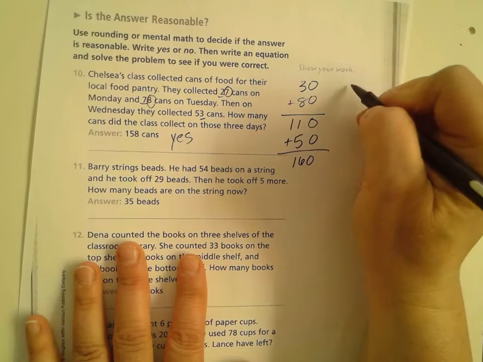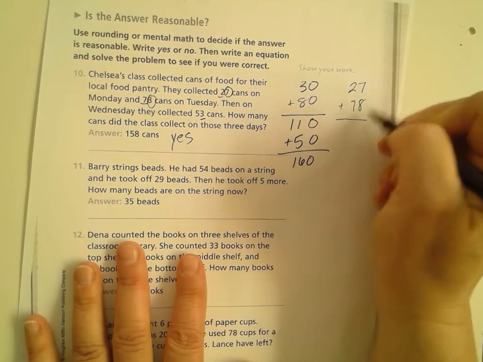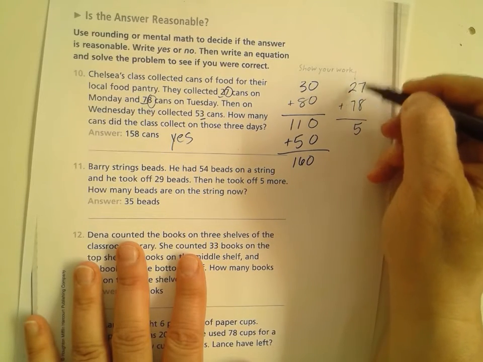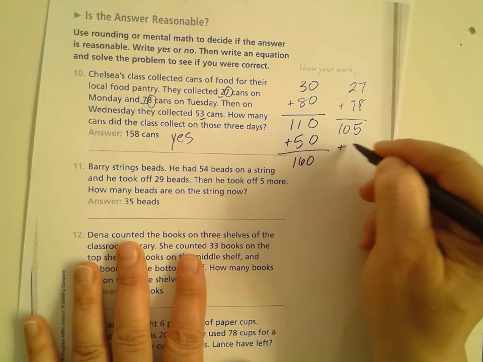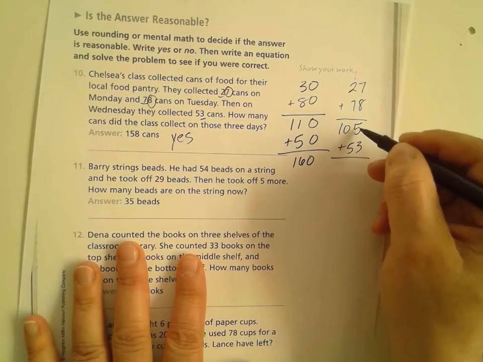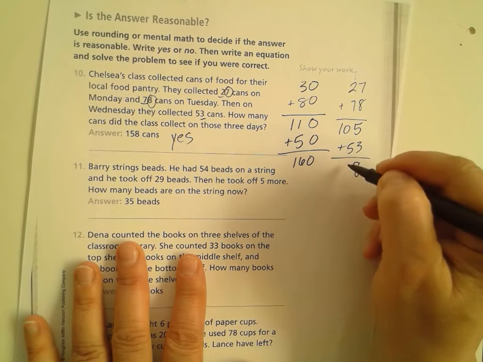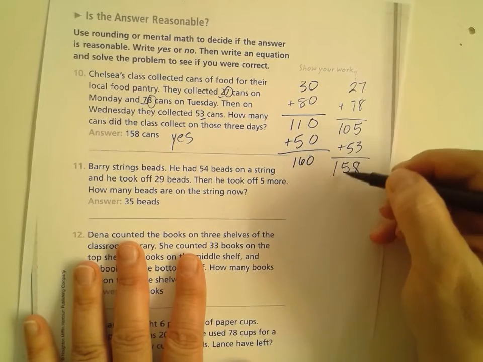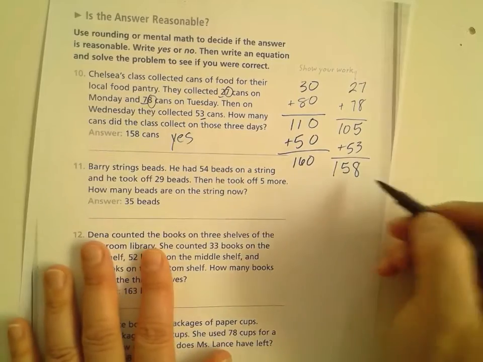So I'm going to write my 27 plus my 78. 7 plus 8 is 15. Regroup the 1. 1 plus 2 is 3. 3 plus 7 is 10. Learn 5, but I'm not done yet because I need to add that 53. 5 plus 3 is 8. 0 plus 5. I didn't line those up very well, so you guys don't follow my bad habit there. 0 plus 5 equals 5. 100 plus none is 100. And there is our correct answer, 158.